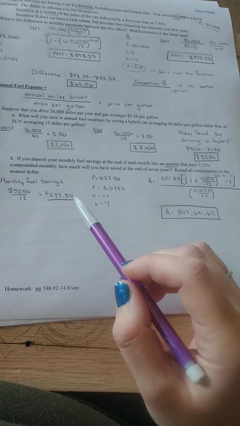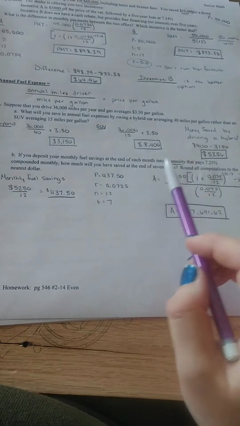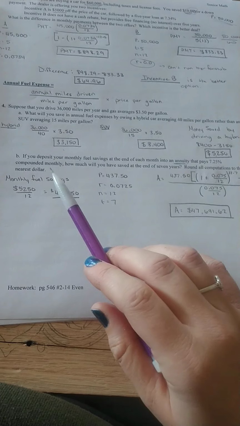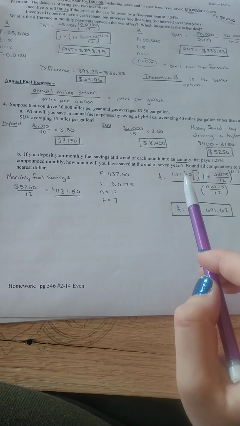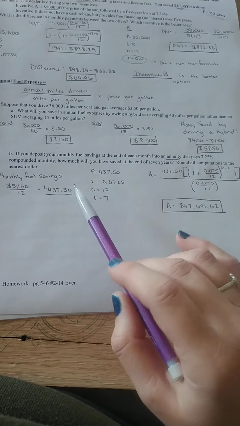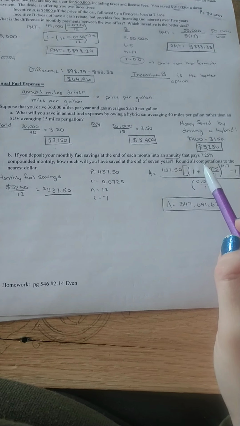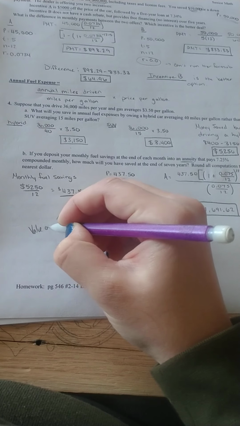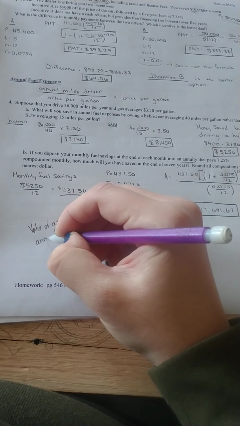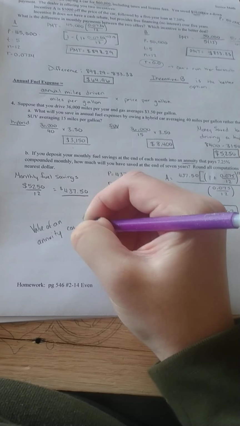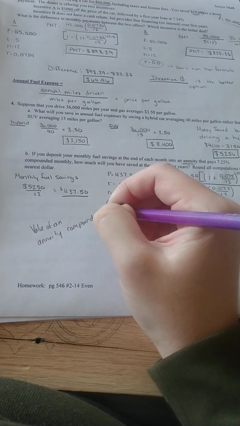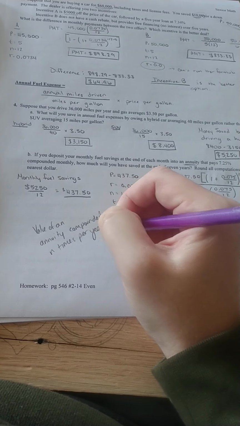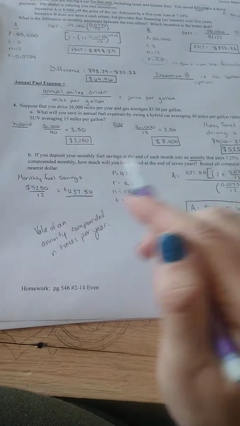So B, if you deposit your monthly fuel savings at the end of each month to an annuity, hey, that was our last lesson, that pays 7.25% compounded monthly, how much will you have saved at the end of 7 years? Round all computations to the nearest dollar, which means you need to go back to your last notes where it said value of an annuity compounded n times per year. That's the formula you need for this one.